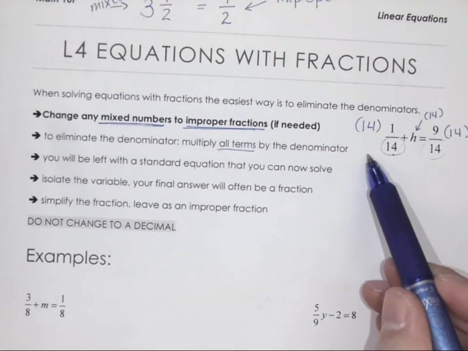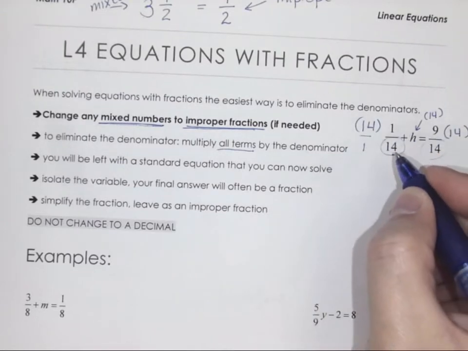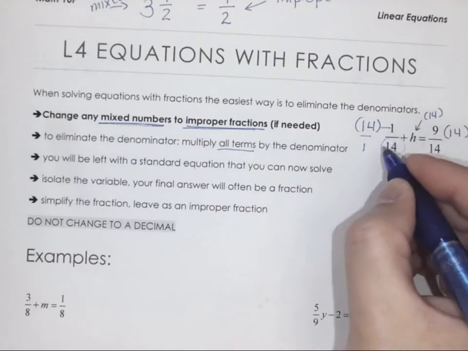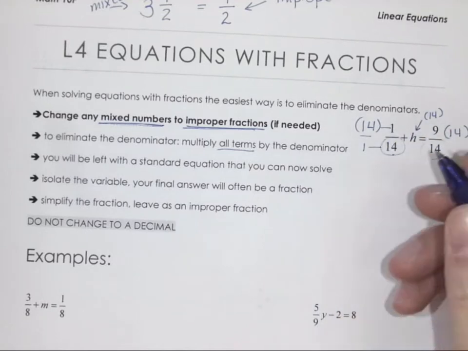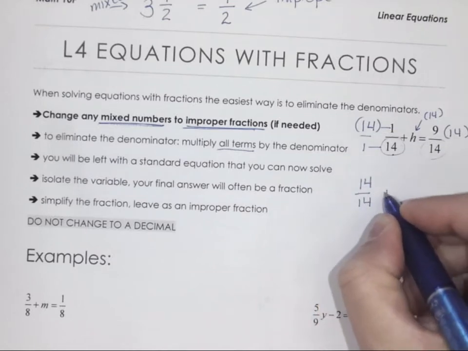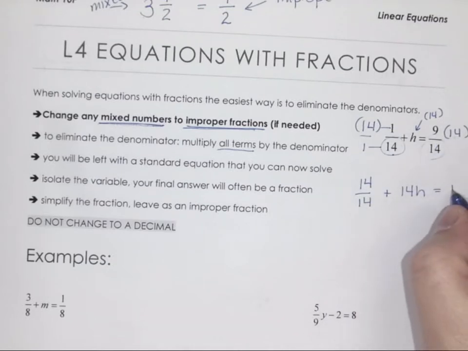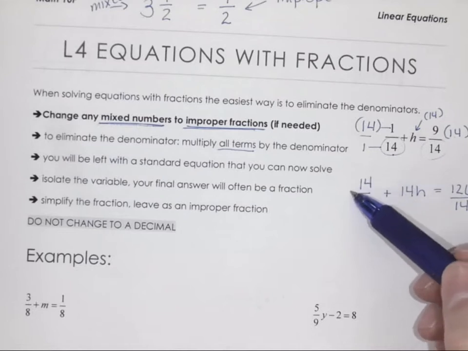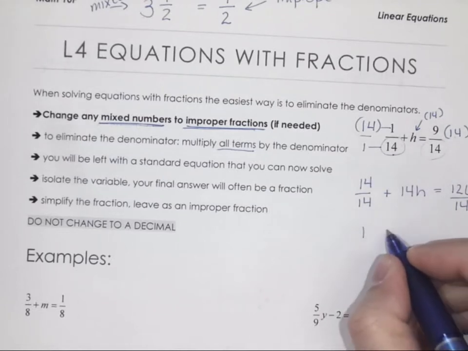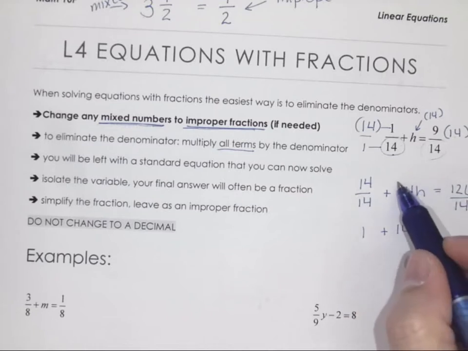Now, remember that when we're multiplying fractions, we can write 14 as a fraction. It would just simply be 14 over 1. So when we're multiplying fractions, straight across the top, straight across the bottom. So that would be 14 over 14 plus 14h equals 9 times 14 is 126 over 14. Okay? So now we're going to simplify. So 14 over 14 is 1. 1 plus 14h, because there's no denominator on this term, so I don't have to simplify it.